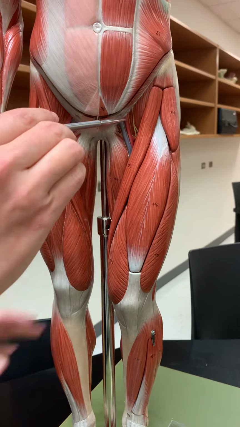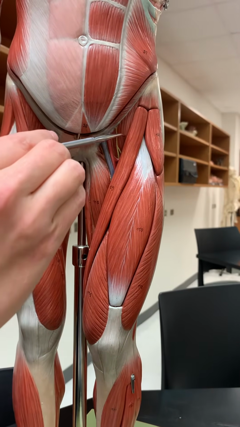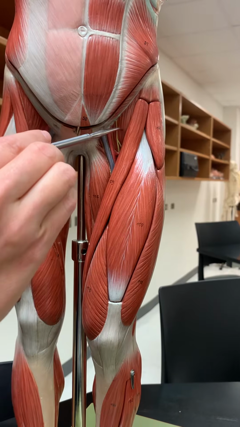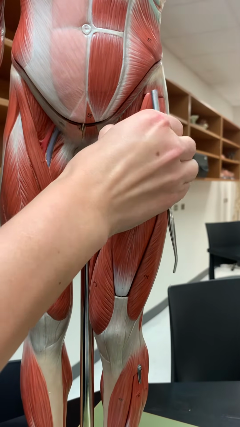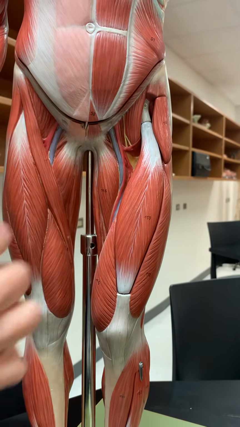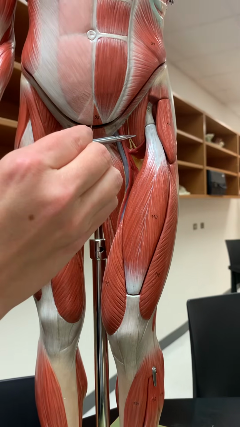And then up here, we can see a portion of this one that's kind of peeking through. This is the part of the iliopsoas muscle that we can see. You get a better view of it on the full leg models, so you can check those out, but here's where you can see the iliopsoas muscle coming through.